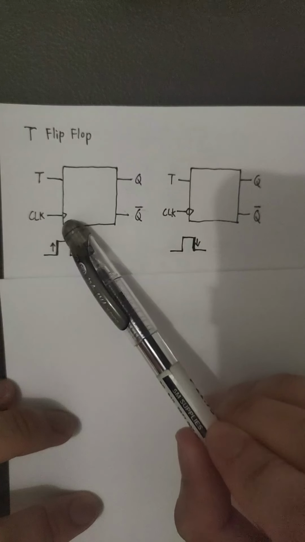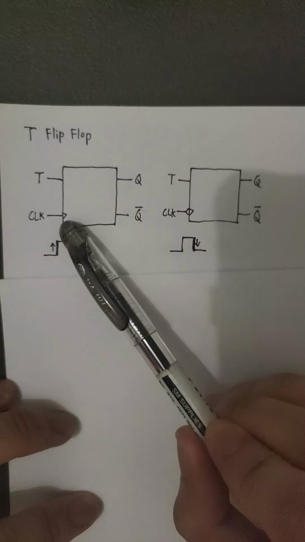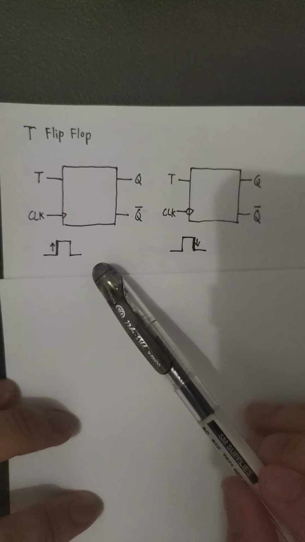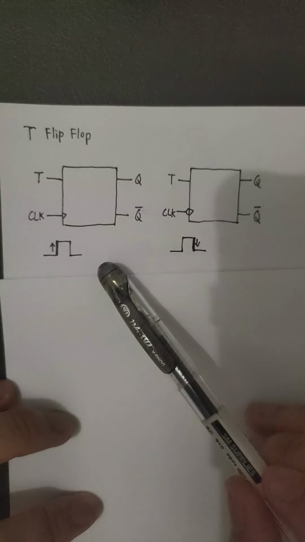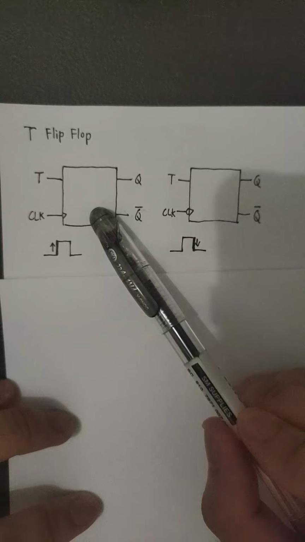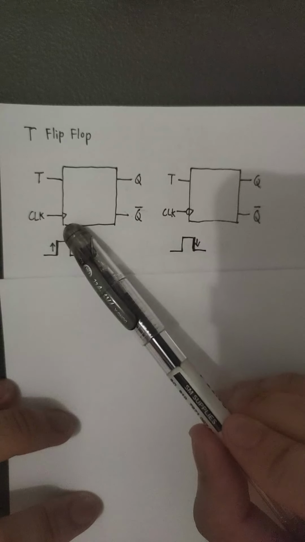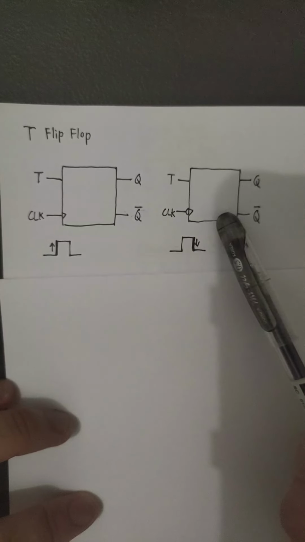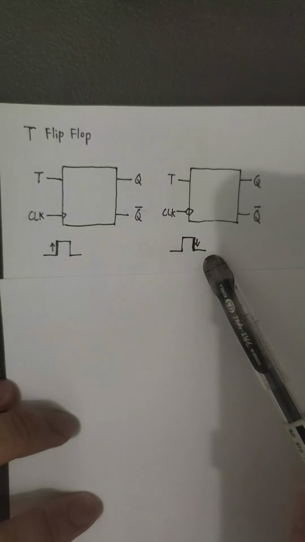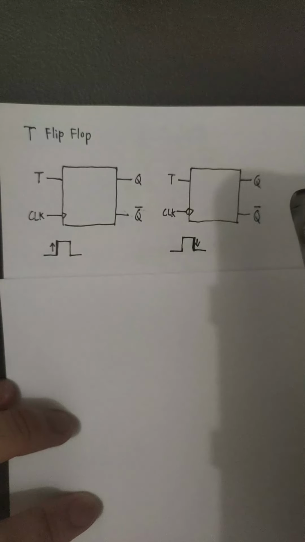So as you can see, there is a small triangle there. It means that the T flip-flop is an edge triggering flip-flop. And edge triggering means that the flip-flop only responds to transitions of a clock pulse. So, for the positive edge triggering, the flip-flop only responds from a low to high transition of the clock pulse. And a negative edge triggering flip-flop responds from a high to low transition of the clock pulse, and it is signified by a small circle on the clock input.